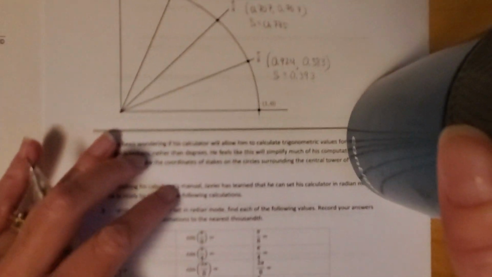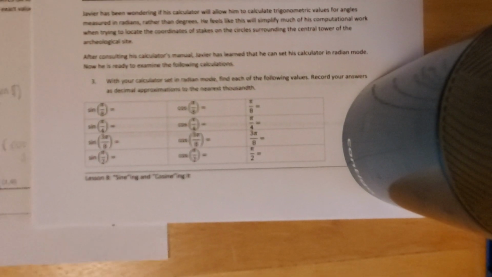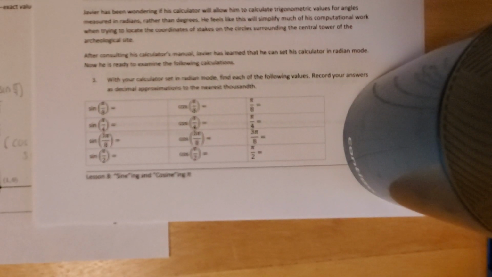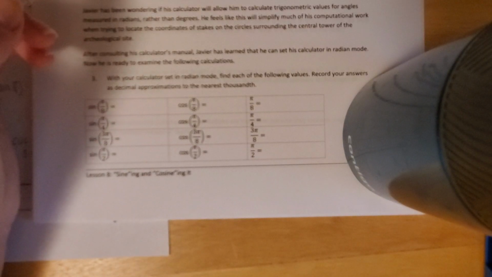So then Javier says he's been wondering if his calculator will allow him to calculate trigonometric values for any angle in radians rather than degrees. He feels like this will simplify much of his computational work when he's trying to locate the coordinate stakes. After consulting his calculator's manual, he learns he can set his calculator in radian mode. Now he's ready to examine the following calculations. So then he's calculating those same values we just did up above.